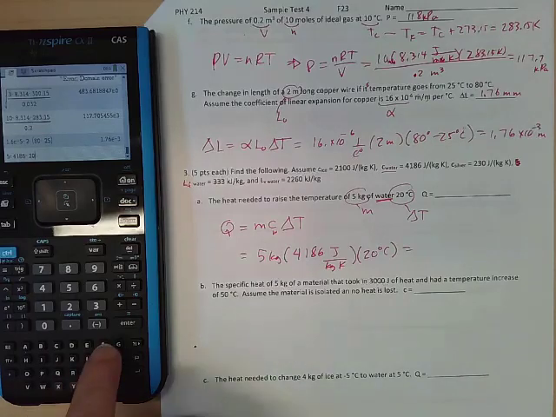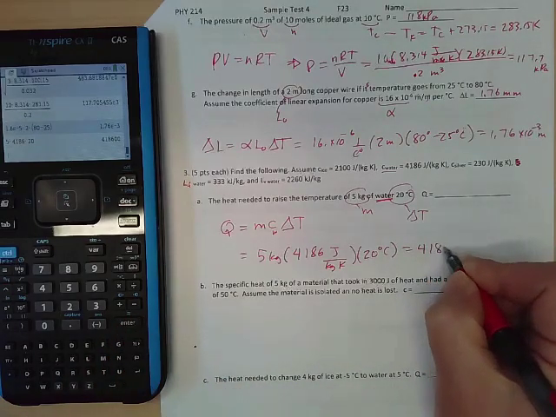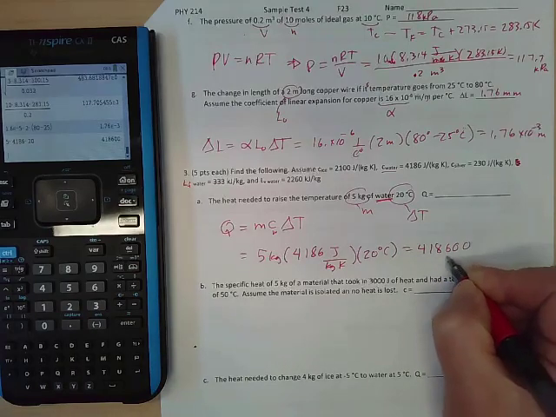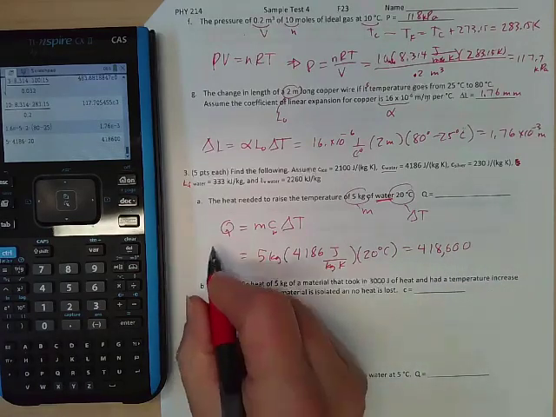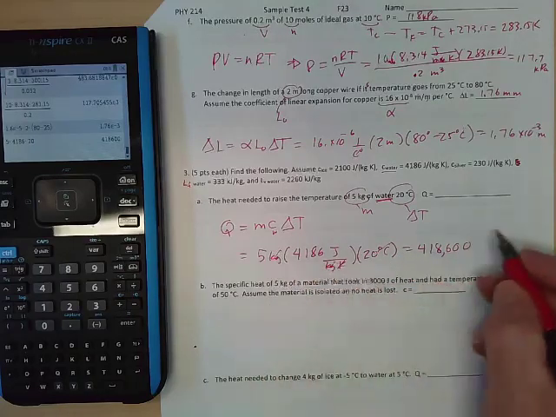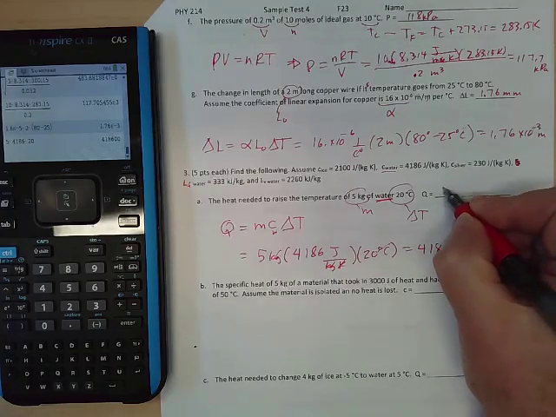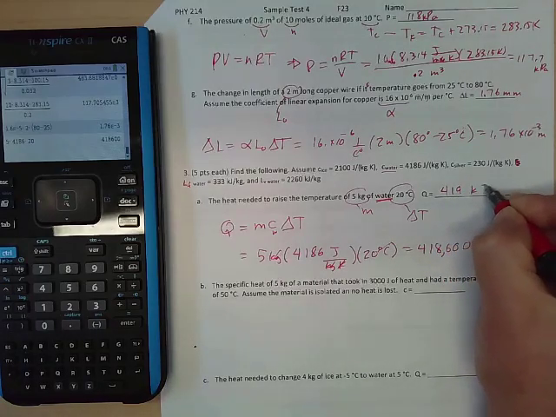41.86. Yes. 418,600. And what is this? Kilograms cancel out, and we got joules. That's good. Looks like kilojoules to me. 419 kilojoules.